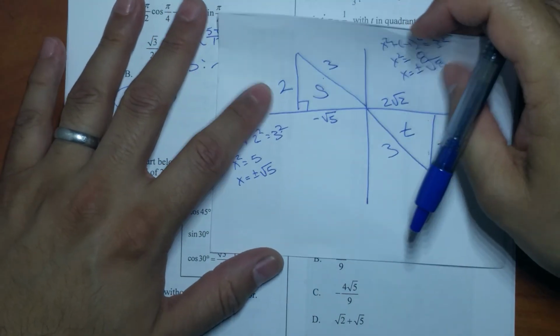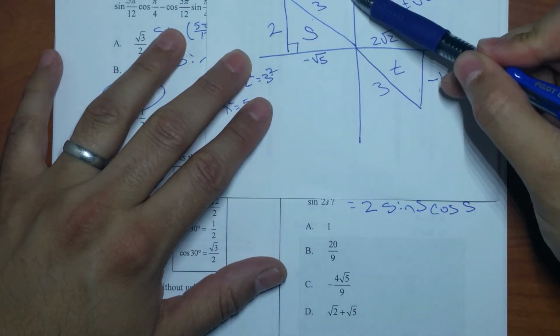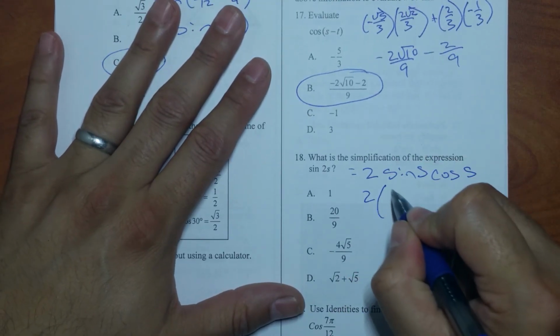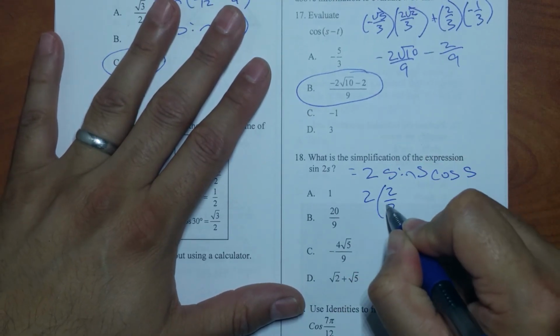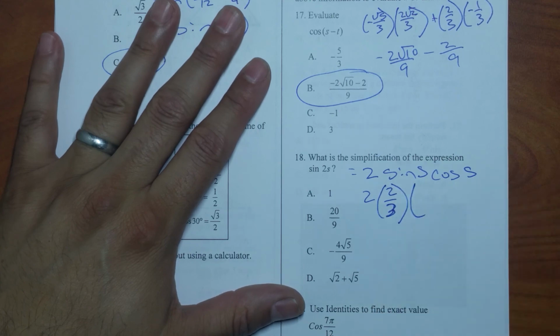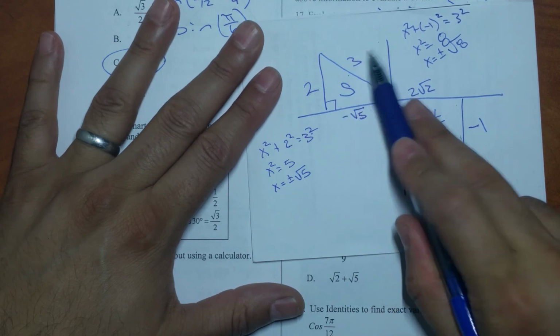So it's going to be 2 times sine of s. Sine is y over r. So it's going to be 2 times 2 over 3, that's a 3, times cosine of s. Cosine of s is negative rad 5 over 3.